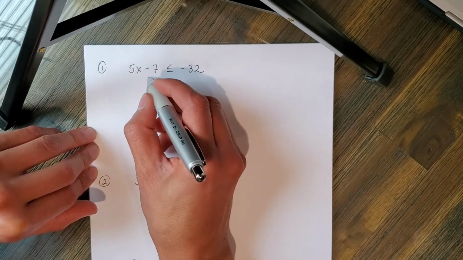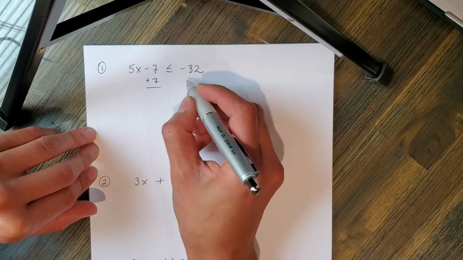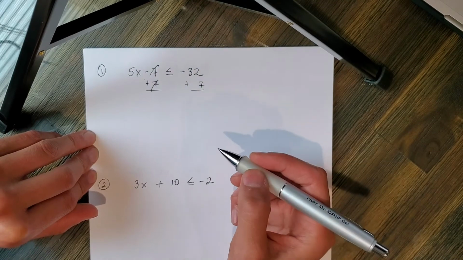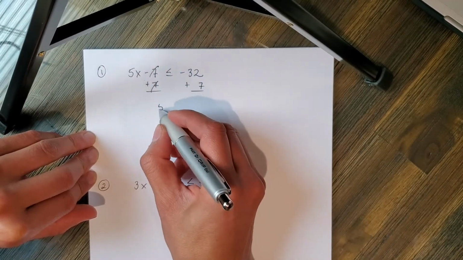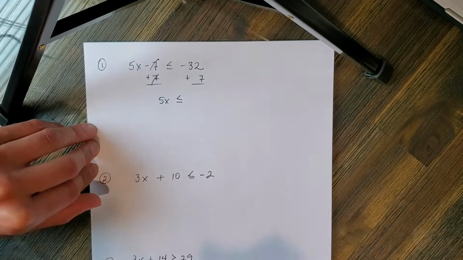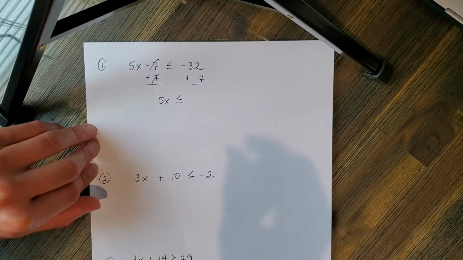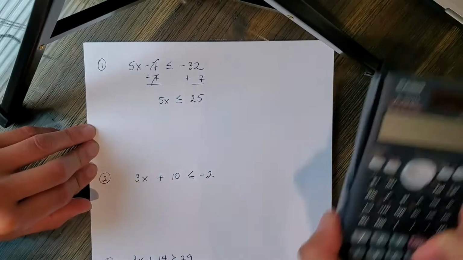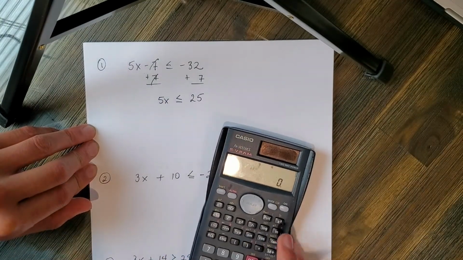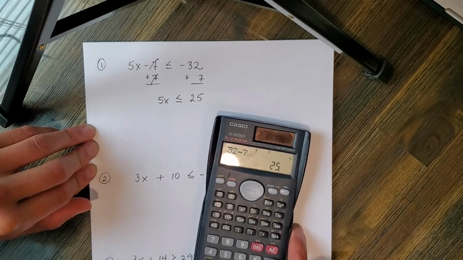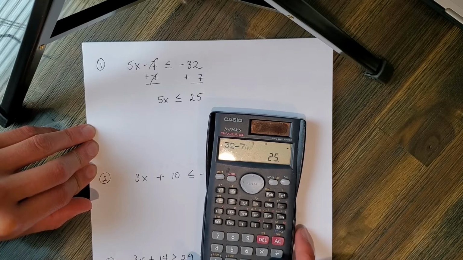So we're going to go ahead and add 7. We're going to undo what they do. Okay, and so that cancels there. We are left with 5x is less than or equal to, and then you just subtract: negative 32 plus 7. That's going to be 25. I have a calculator if you wish. It'll be 32 minus 7. I know I'm subtracting. So I get 25.